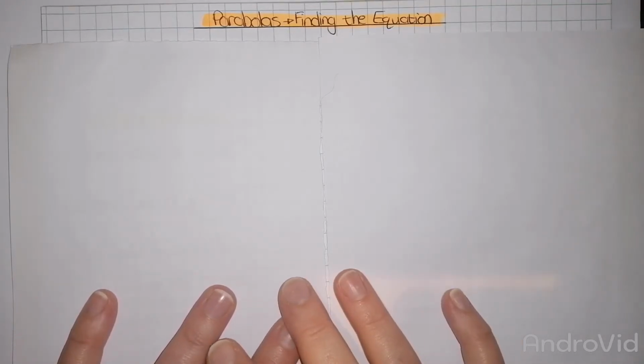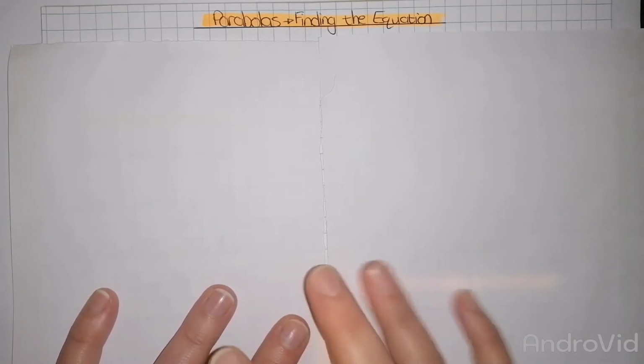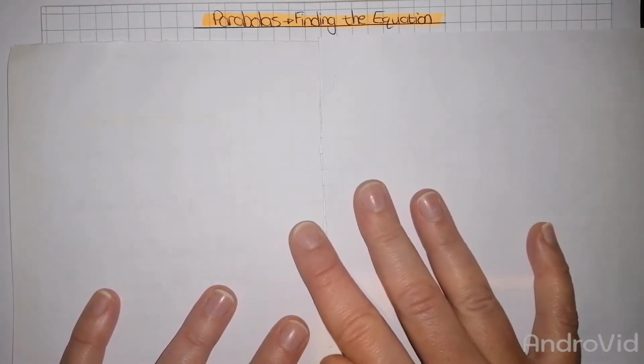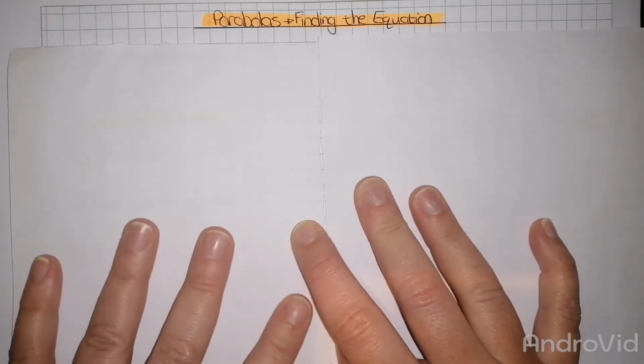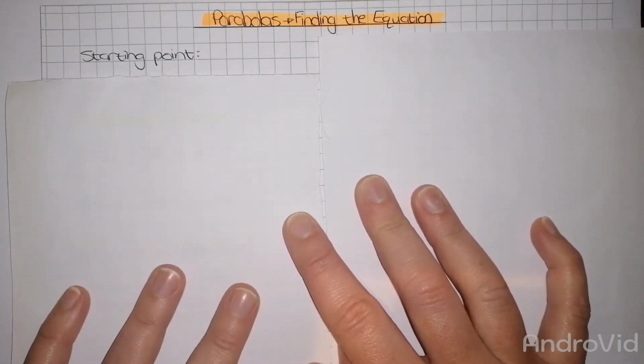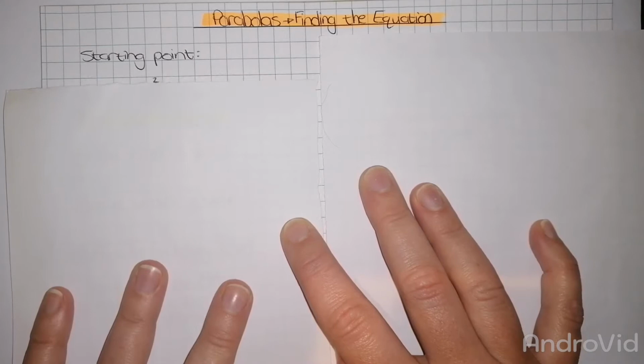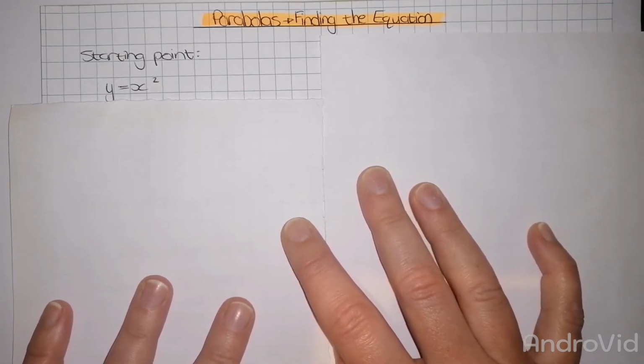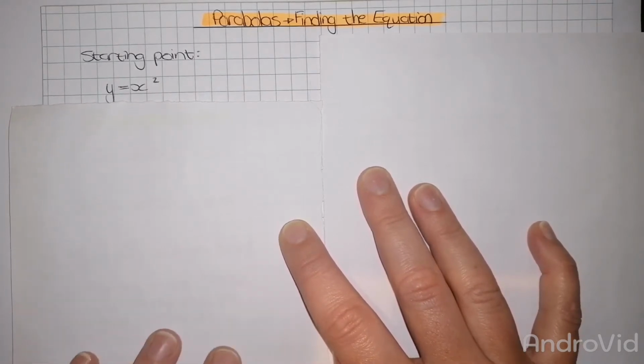Finding the equation of a parabola. You use this when you are given a graph and you need to find the equation. So let's look at what we need to be able to find the equation. First of all, our starting point is always our basic parabola. In this case, or always, the basic parabola equation is y equals x squared.